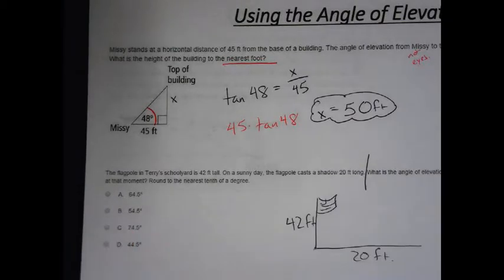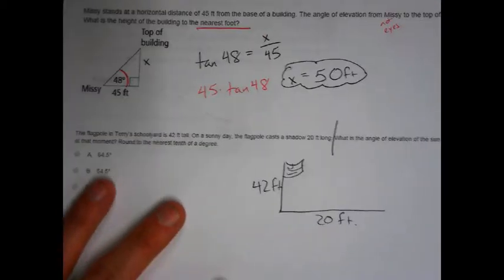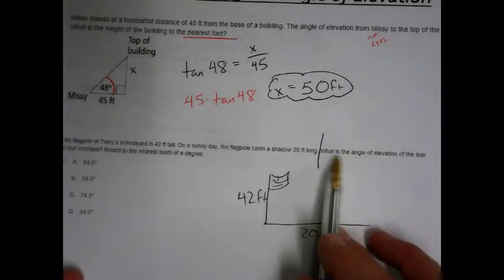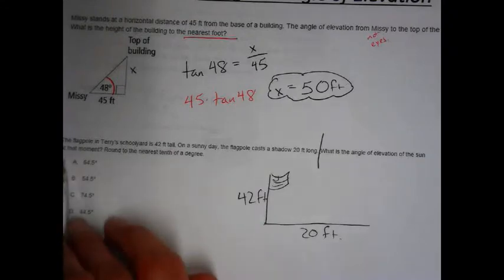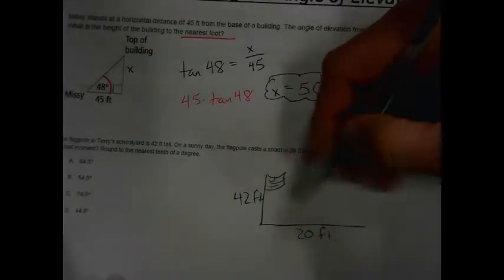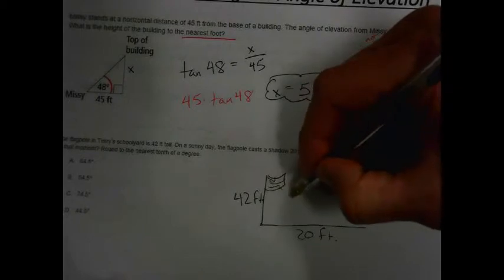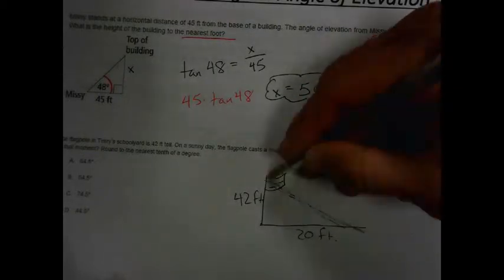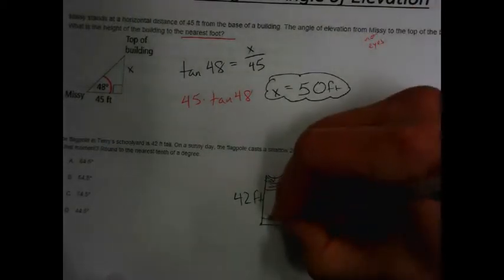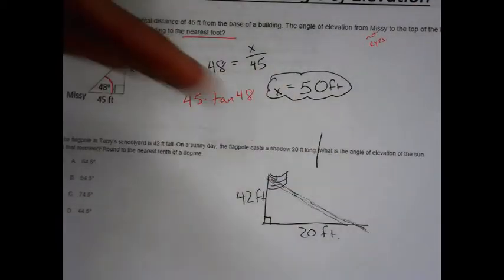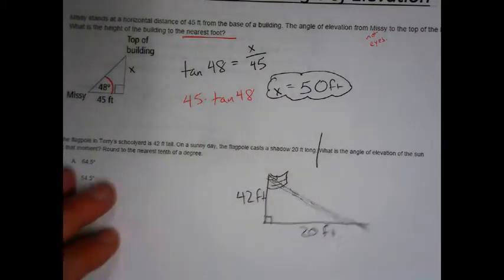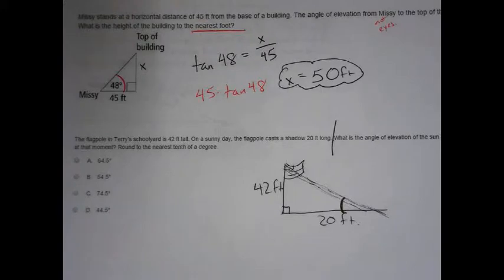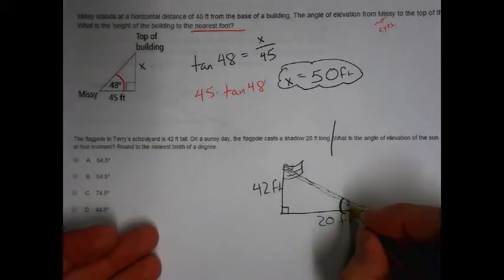Okay, so why am I laughing? Clearly, this diagram is not to scale. What is the angle of elevation of the sun at the moment? Okay, so that it's casting a shadow. So the way shadows are cast from a sun is, you know, the sunbeam, right? So the sun hits the flagpole, casts a shadow there. The question is, what is the angle of elevation? Okay, so we need to figure out what the angle of elevation is.